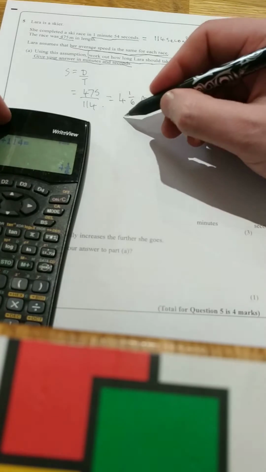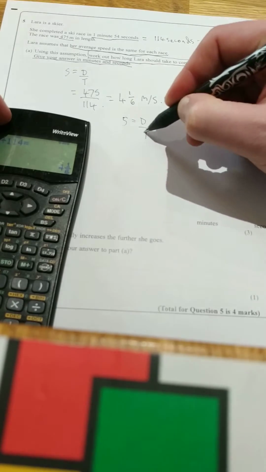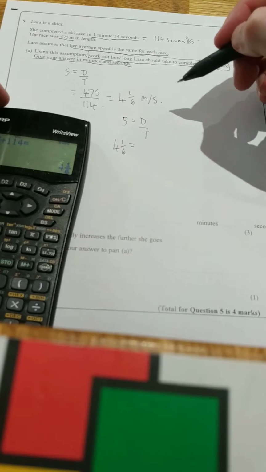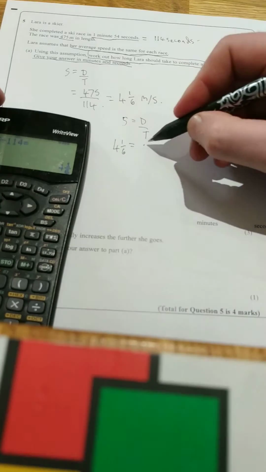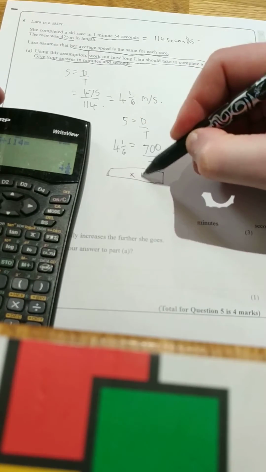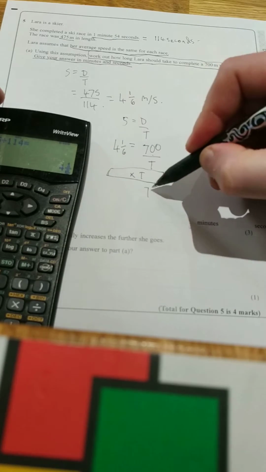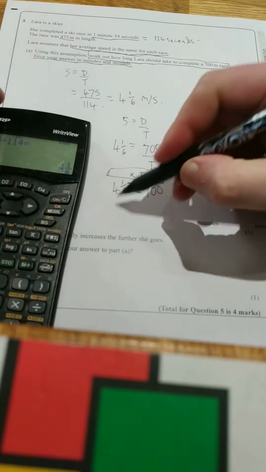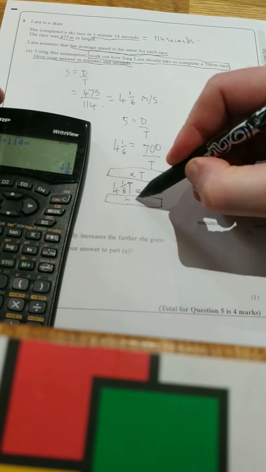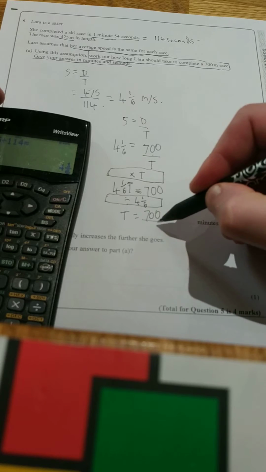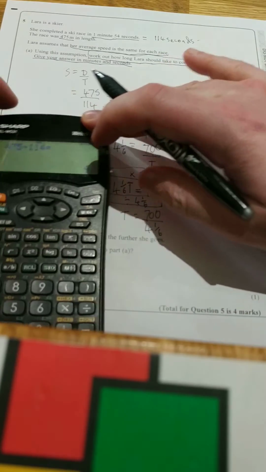So, if she's going the same speed for the second part of the journey, speed is equal to distance divided by time again. And the speed is 4 1/6. I'm not going to be scared of that number because my calculator can work it for me. The distance is going to be 700. And the time is a question mark. So I'm going to rearrange that. Undo divide by t to give me 700 is equal to 4 1/6 t, and then I'm going to divide through by my 4 1/6. So that gives me t is equal to 700 divided by 4 1/6.